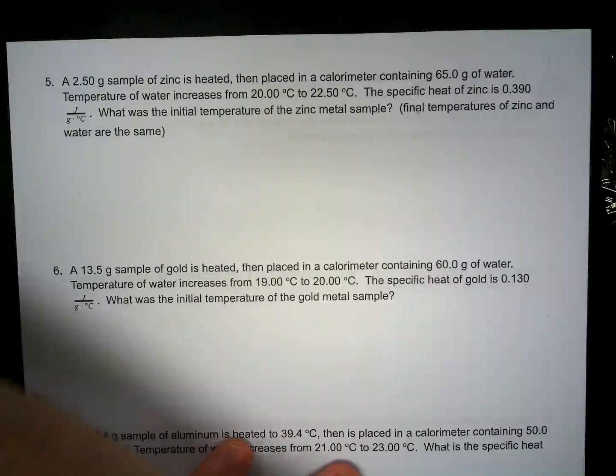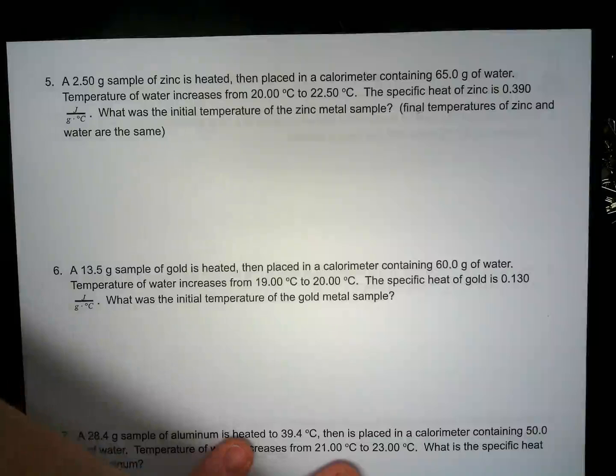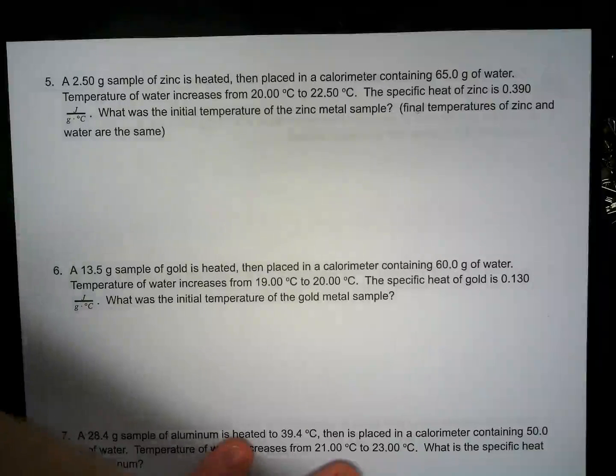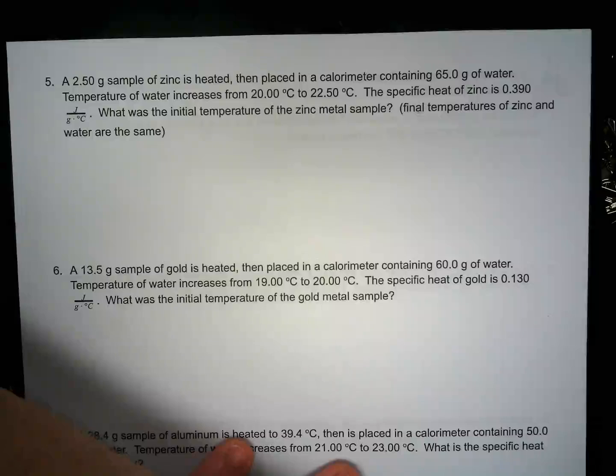So what do we do with this? We have to break this in half. We've got to solve for 2 things. Why? Well, think about it. We are taking a heated sample of zinc and tossing it in water, and we have to figure out how much energy was gained by the water, and then use that number to say, hey, zinc lost this amount of energy, and here is what the initial temperature of the zinc was.